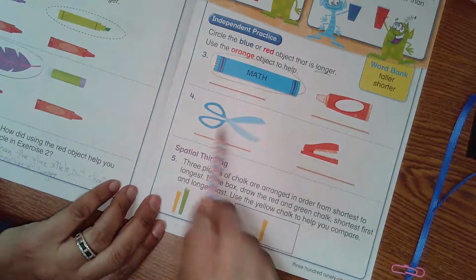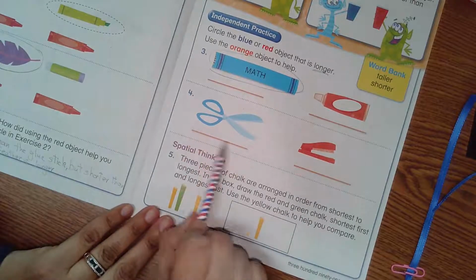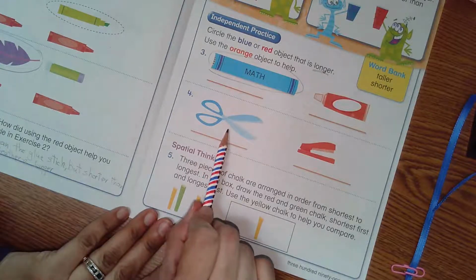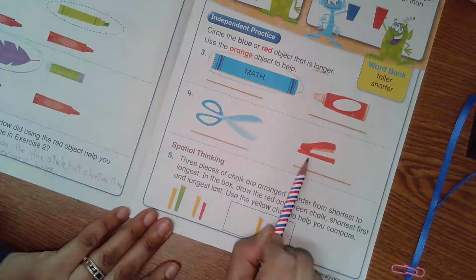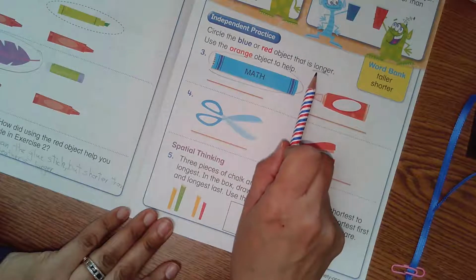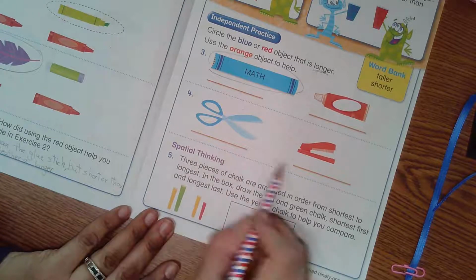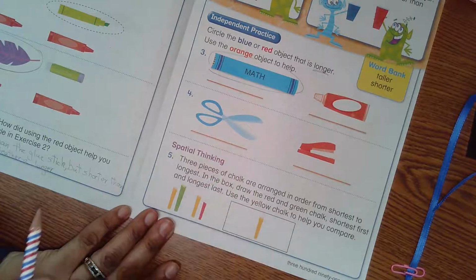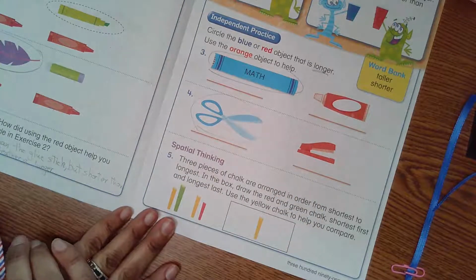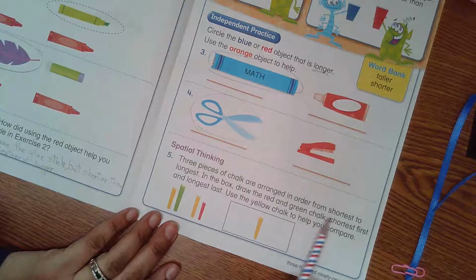Okay, now we're comparing 2 different items. Number 4, we have scissors and we have stapler, and we are using the orange line to help. So look at the scissor and look at the stapler. I need to circle the one longer than the orange object or the orange line. So I can tell that the scissor is longer than the orange line, so I'm gonna circle the blue scissor. All right, number 5. 3 pieces of chalk are arranged in order from shortest.